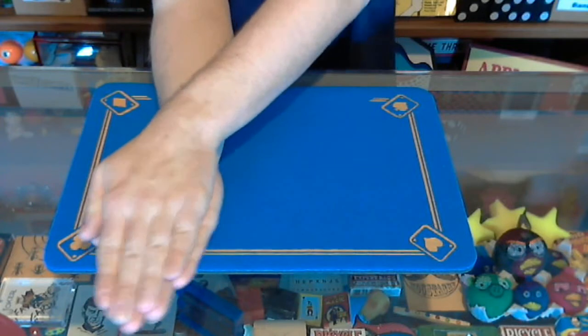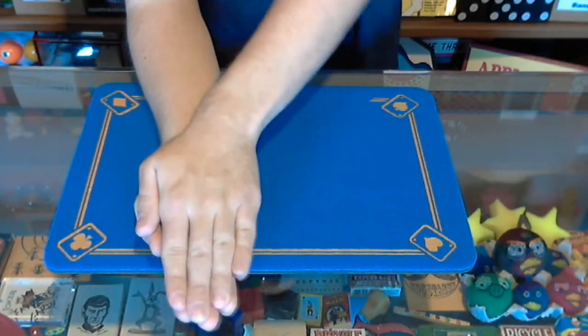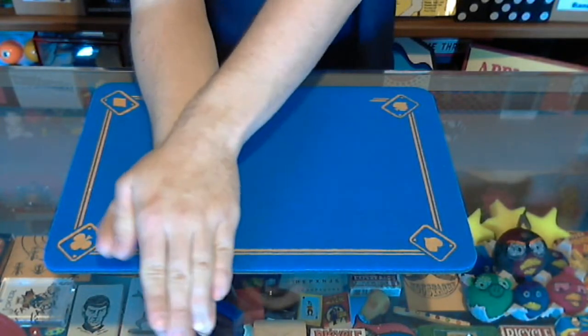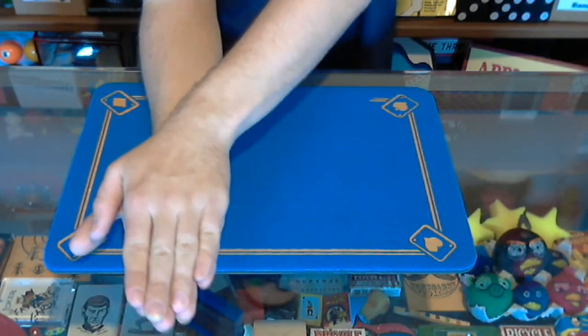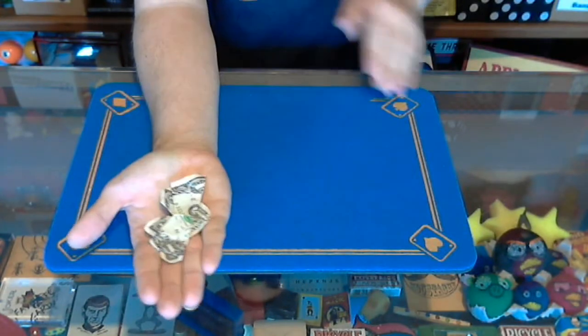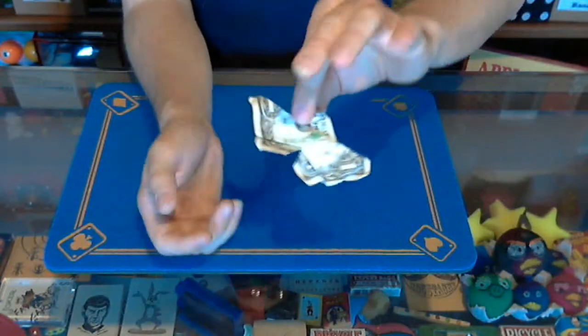What was your animal or your number? And they'll say butterfly, or they may say number 9. I'll say, number 9, the butterfly. All right, let's open up your hand and see what it is. It's a butterfly. Take a look at that.